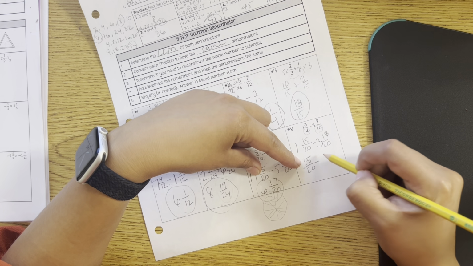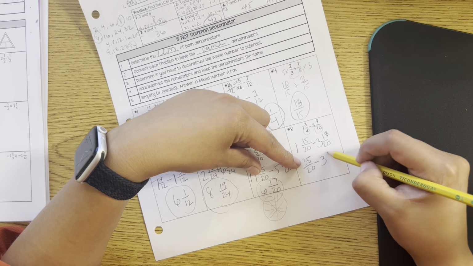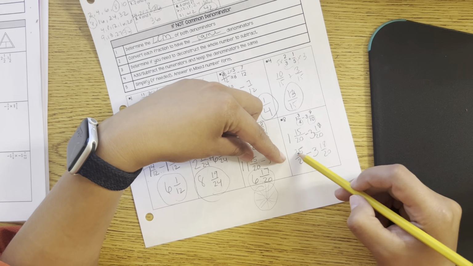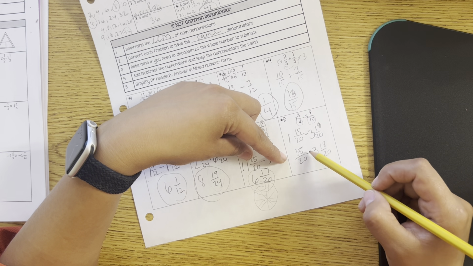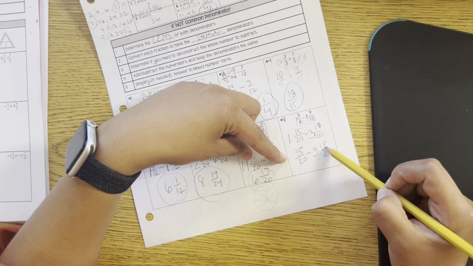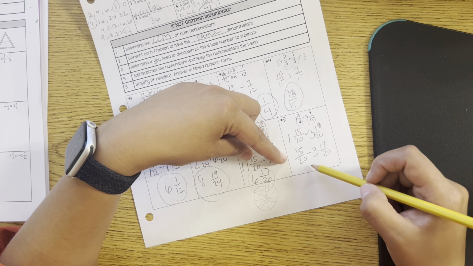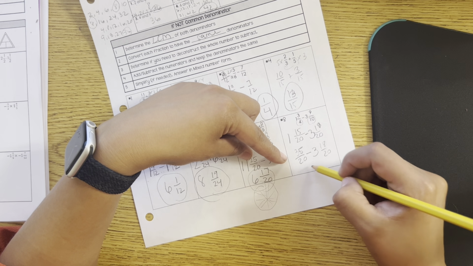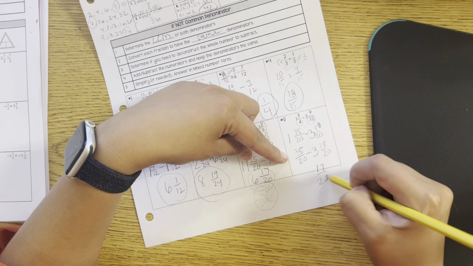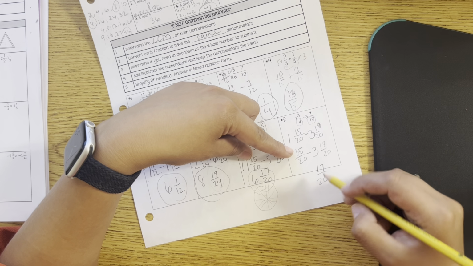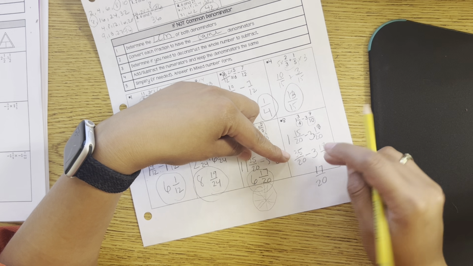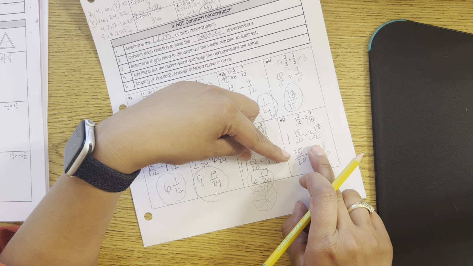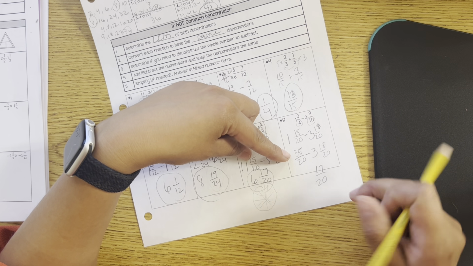I'm going to bring down that minus 3 and bring down the 18 over 20. 35 minus 18 ends up being 25 minus 8, which is 17 over 20.